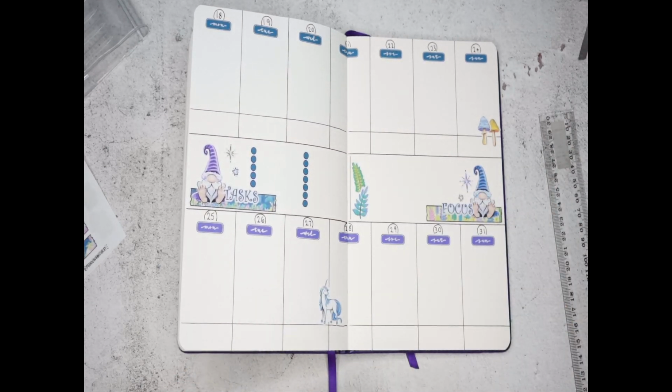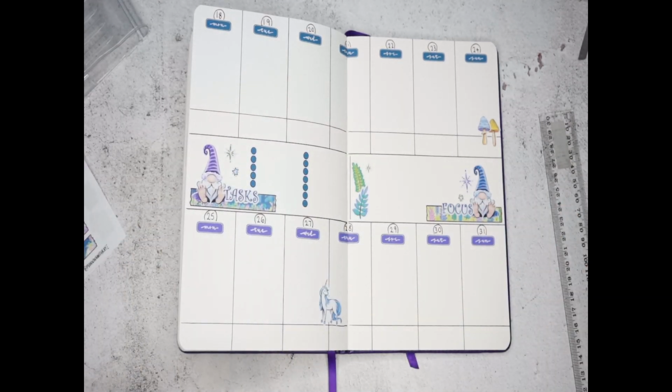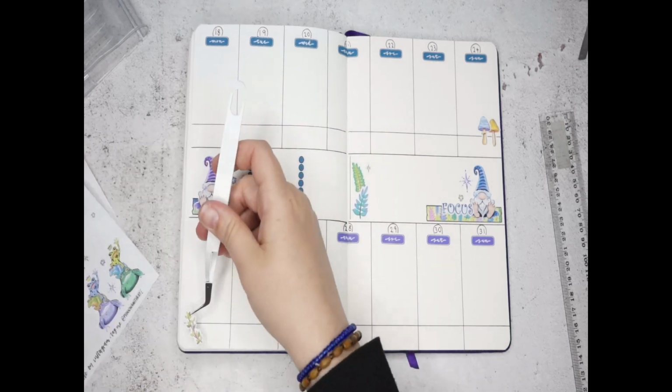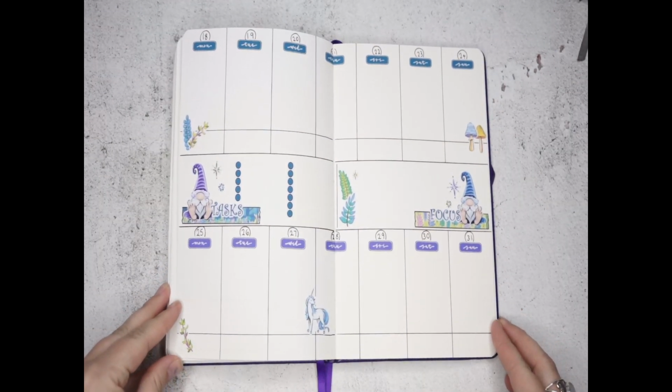And just like that, we've finished the setup for the month. At the end of this page, I'll have a couple of spare pages for memories for the month, where I'll print out photos and kind of scrapbook that in before I head into the month of November.